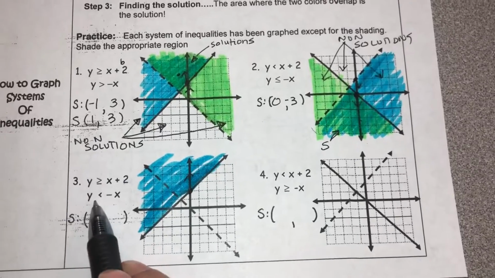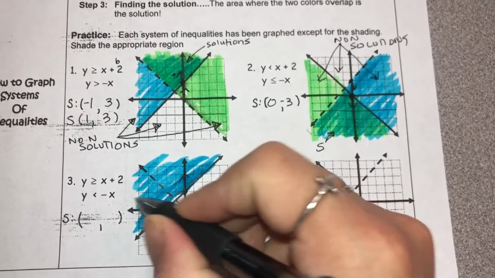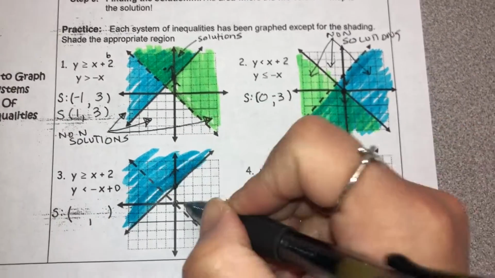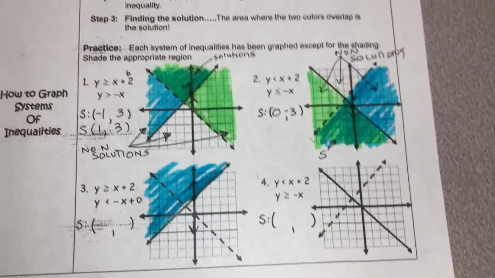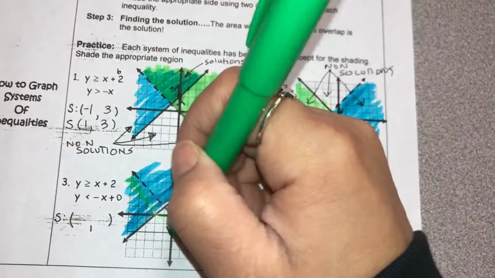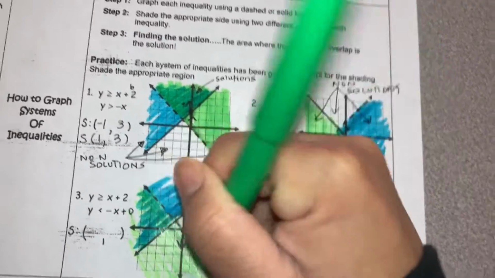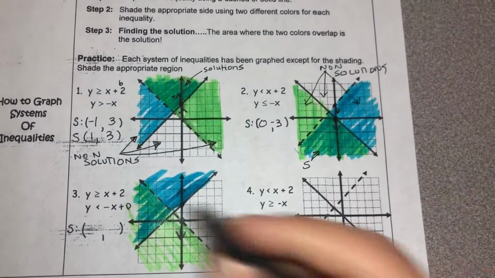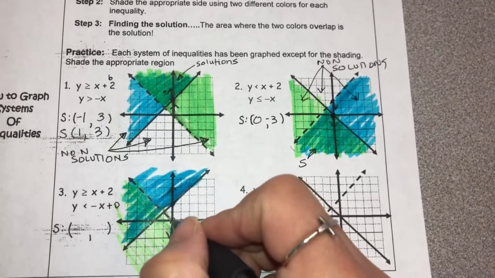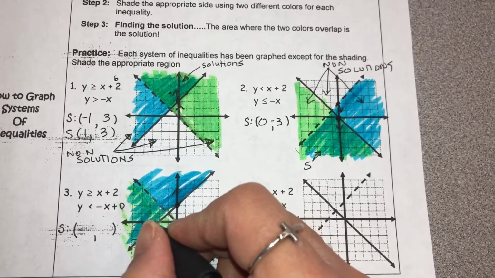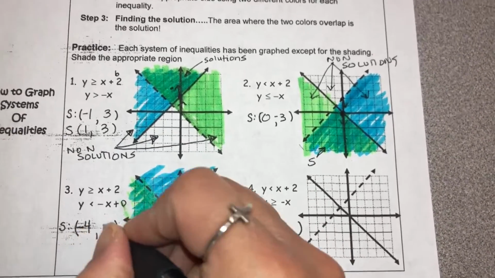And then for the dash, it's a less than, so I go to the y-intercept, which is a 0, and I go down. This is the less than. So my solution is going to be found right here. So I'm going to pick -4, 0 as my solution.